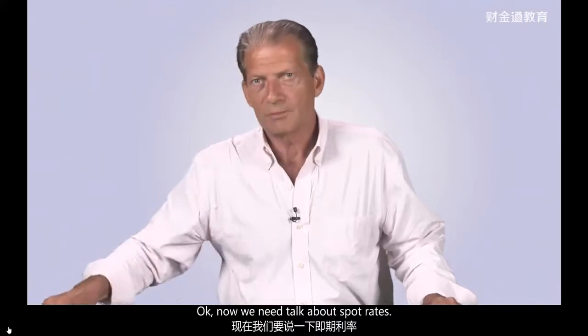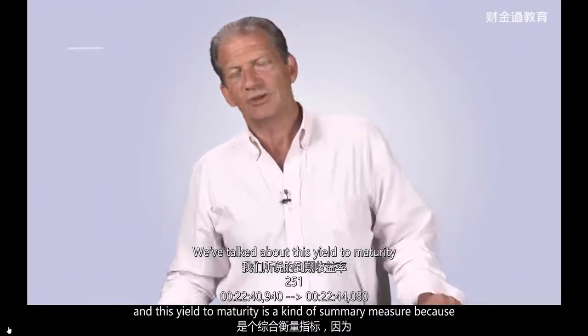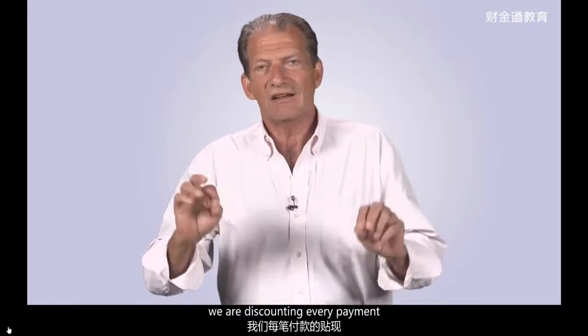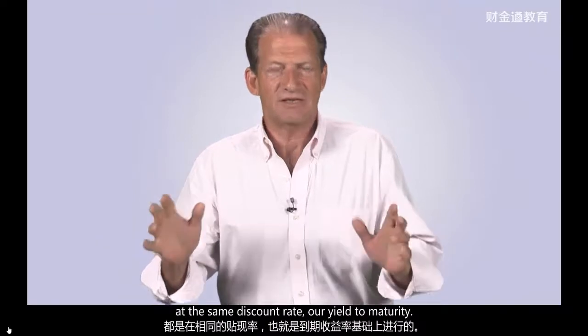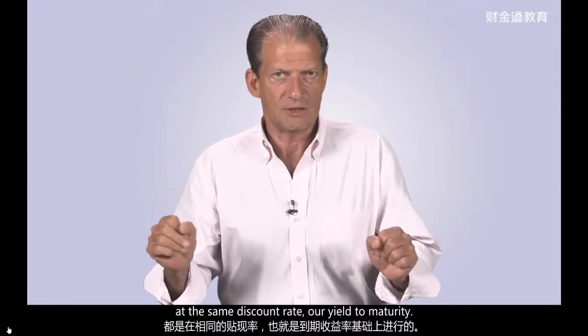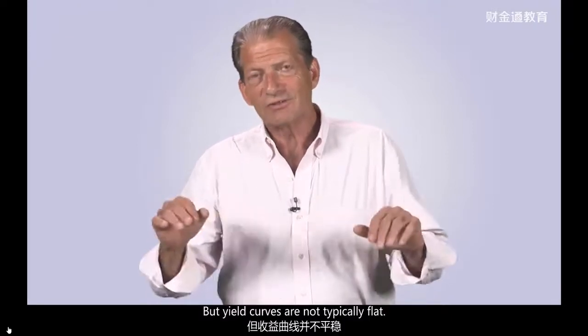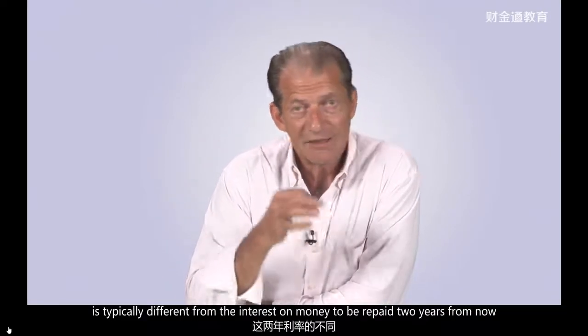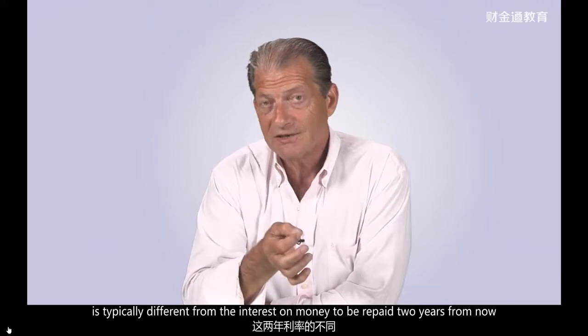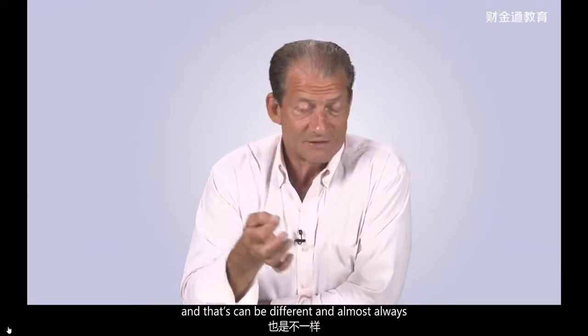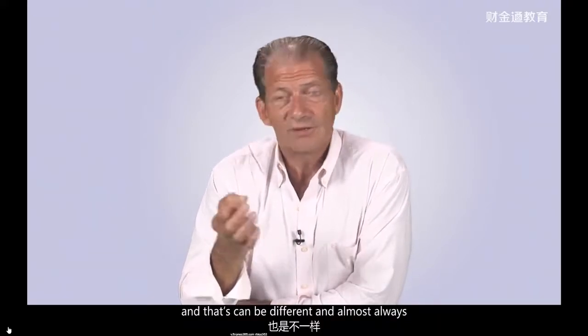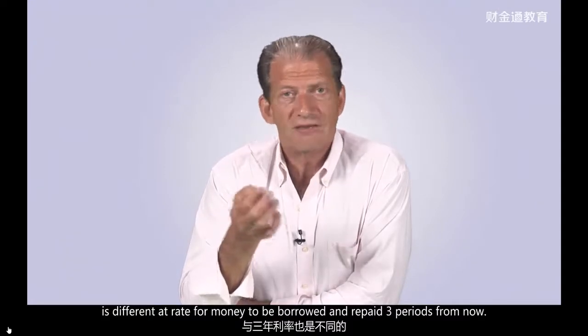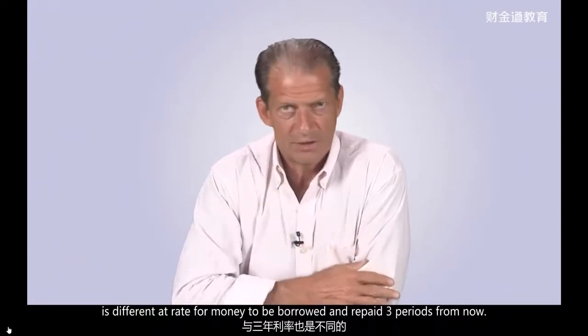Okay, now we need to talk about spot rates. We've talked about this yield to maturity, and these yield to maturities are kind of a summary measure because we're discounting every payment at the same discount rate, our yield to maturity. So that's really a summary measure. But yield curves are not typically flat. The interest rate on money a year from now is typically different from the interest rate on money to be repaid 2 years from now, and that can be different and almost always is different than the rate for money to be borrowed now and repaid 3 periods from now.